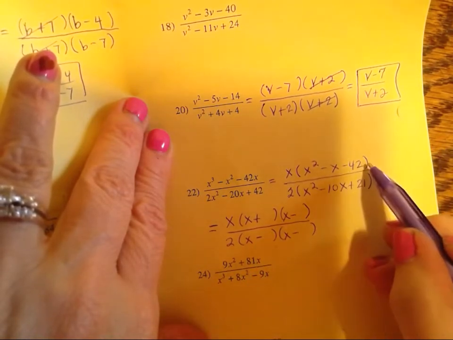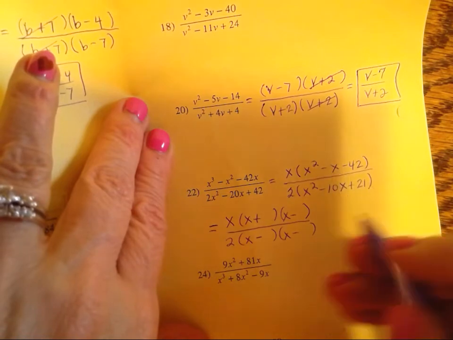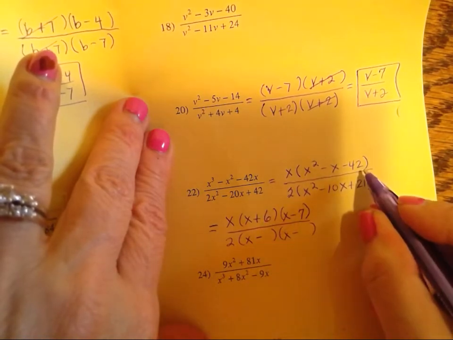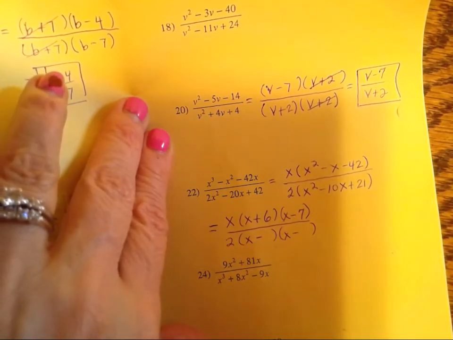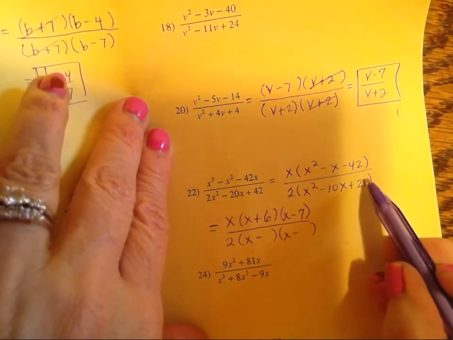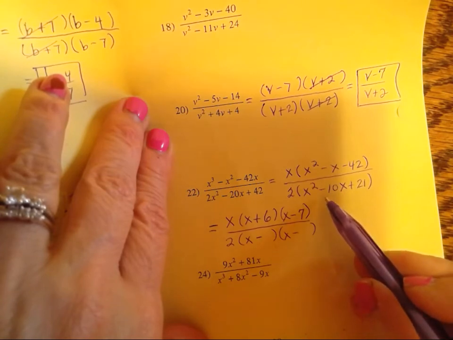So two numbers that multiply together to be negative 42 and add to be negative 1 would be negative 7 and positive 6. So 6 times negative 7 is negative 42. 6 plus negative 7 is negative 1. In the denominator, we need two numbers that multiply together to be 21 and add together to be negative 10.